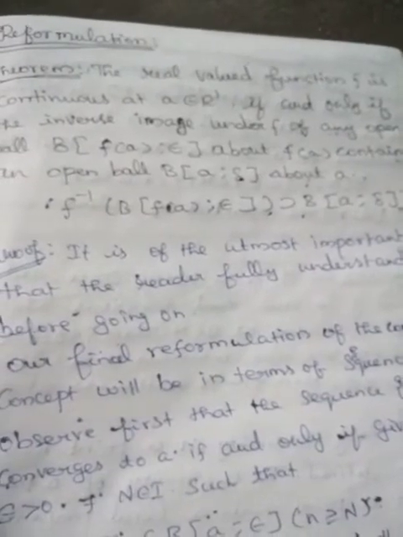Next topic is the reformulation theorem. The real valued function f is continuous at a belongs to R^1 if and only if the inverse image under f of any open ball B of f of a, epsilon about f of a contains an open ball B of a, delta about a. That is, f inverse of B(f(a), epsilon) contains B(a, delta). Proof.